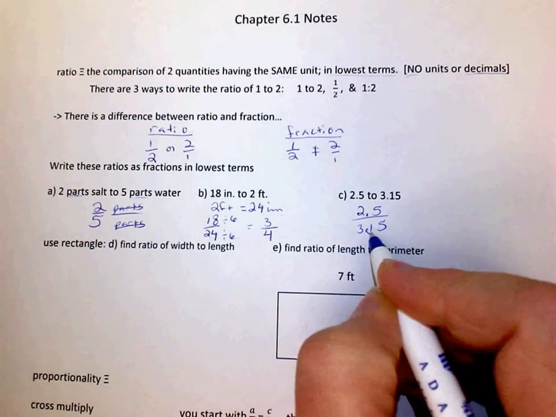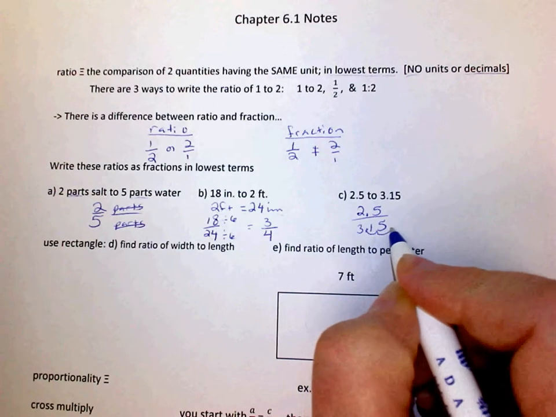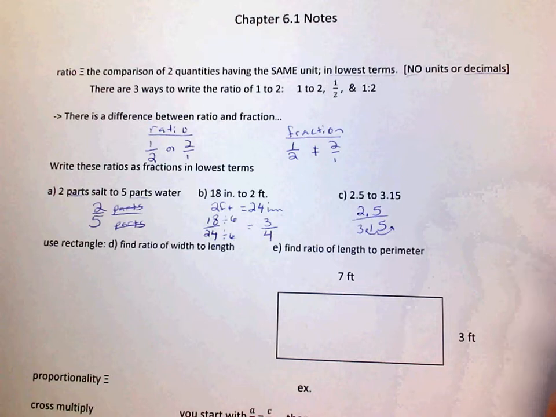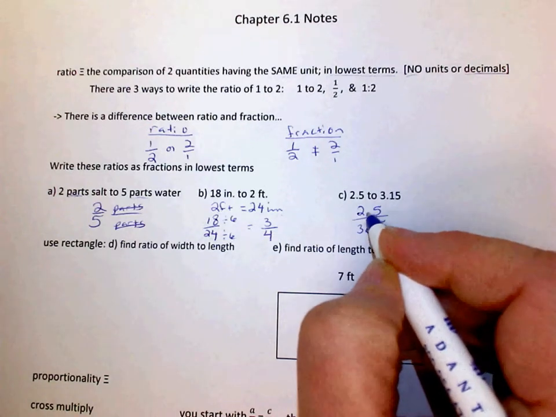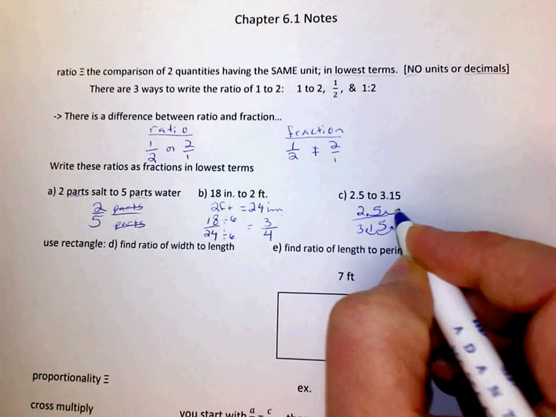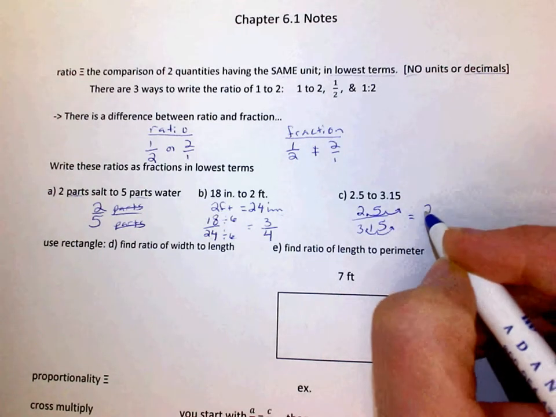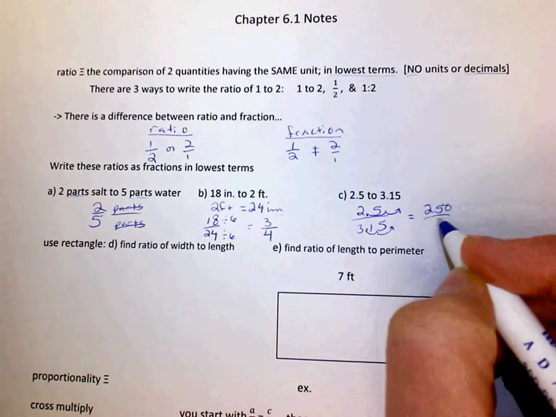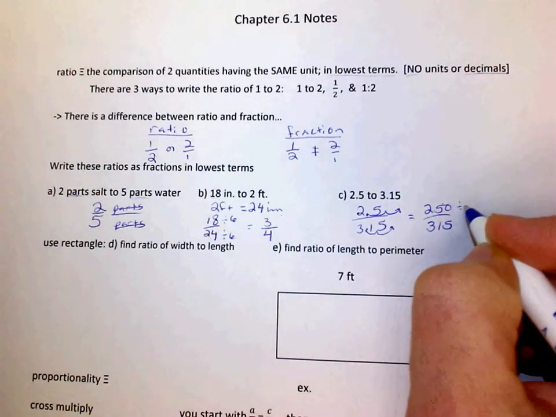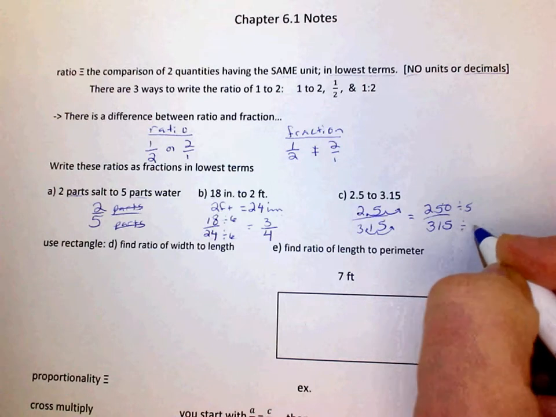So, remember in chapter 5, I have to move the decimal in the divisor, so I have no decimals. And if I do that in the divisor, I have to do the same thing to the dividend. So that gives us 250 over 315. I can divide 5 out of top and bottom.